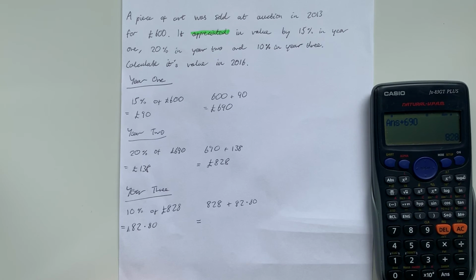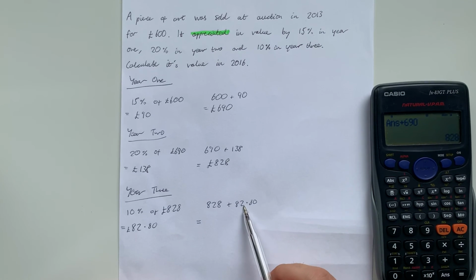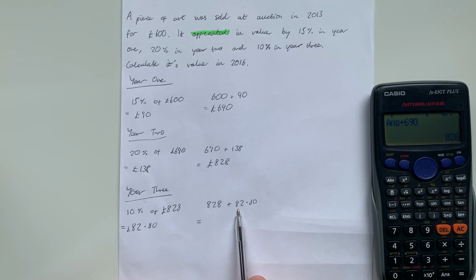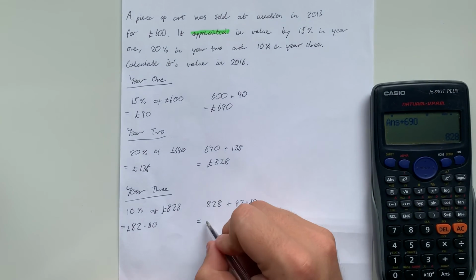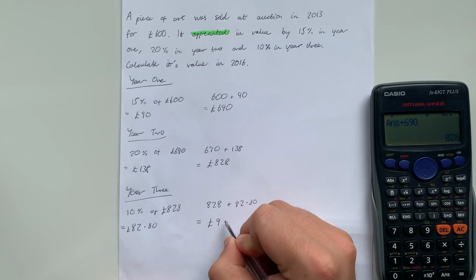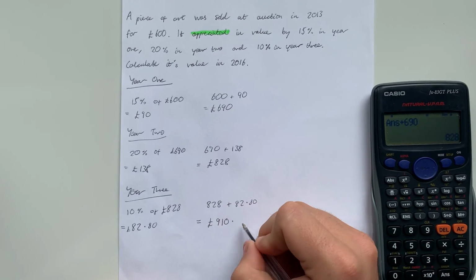To give us our final answer. If we add on the 2, that's going to be 830. Add on the 80 will be 910 with the 80 pence. So our final is going to be £910.80.